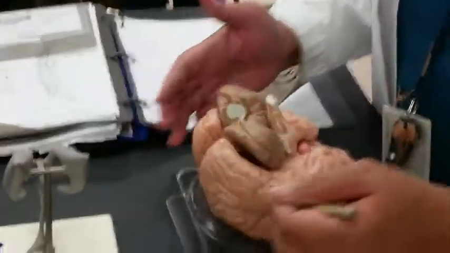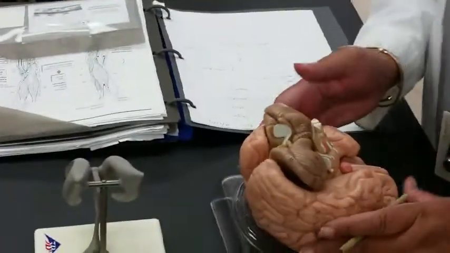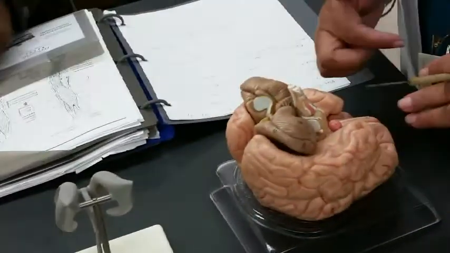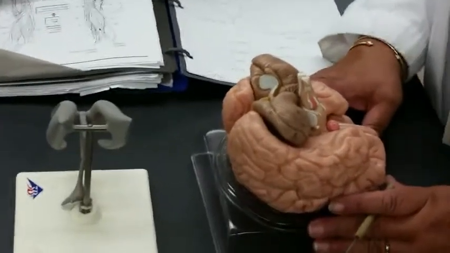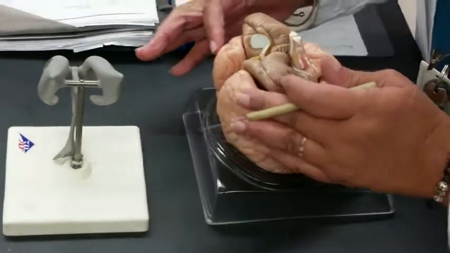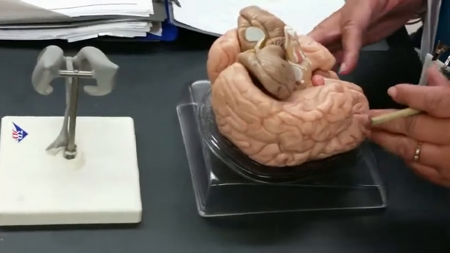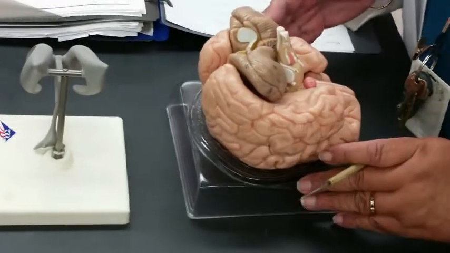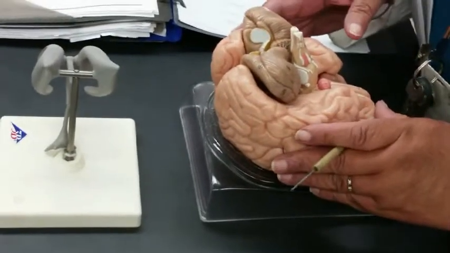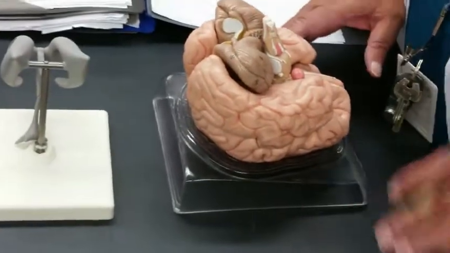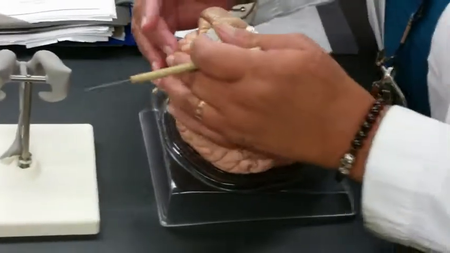So all of this in pink is the cerebrum. All of that is the cerebrum, which accounts for 80% of the brain mass. And remember, out here would be the cortex. And as you move inwards, you're actually moving into the medulla, which is usually white matter. So some things I can't test you on, so listen very carefully. This is the cerebrum.